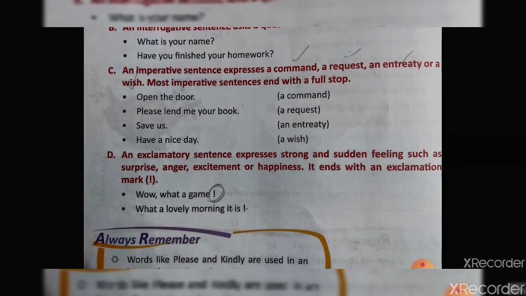Exclamatory sentence expresses strong and sudden feelings such as surprise, anger, excitement, or happiness. Whenever we are sad, happy, or we are very excited, or when we are angry, so the sentences that we speak, those are exclamatory sentences. For example, if I am looking at a very beautiful view from my home, so I'll say, wow, this is such a beautiful view, an exclamation mark.